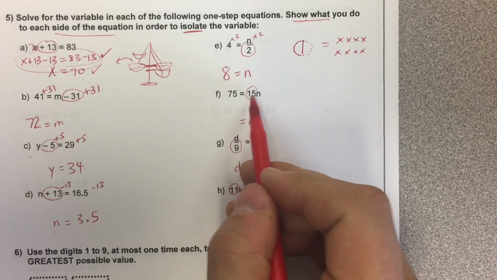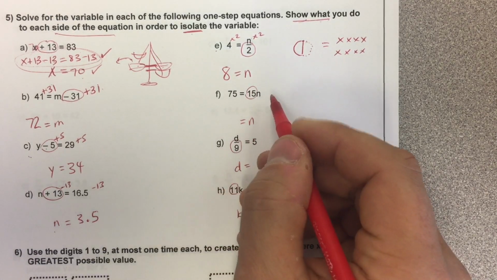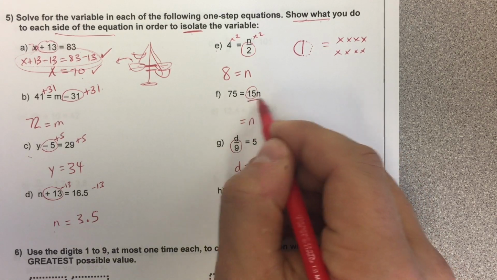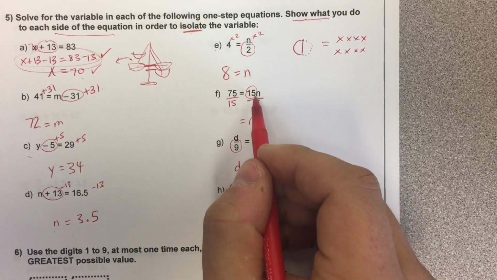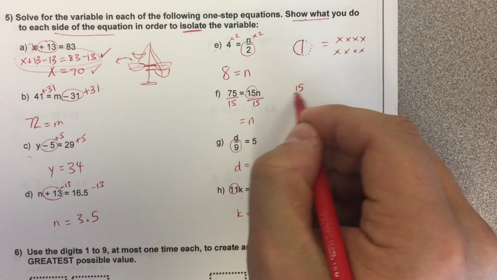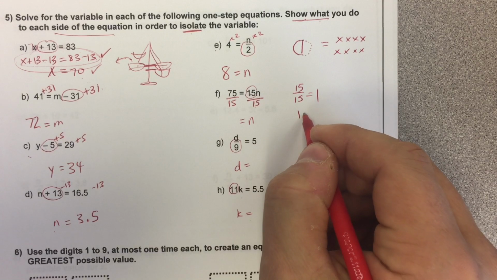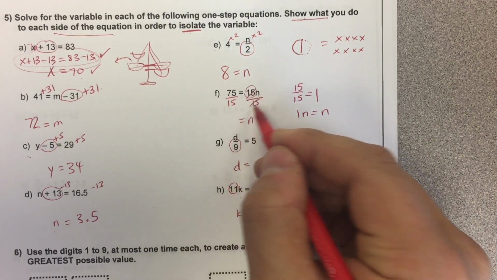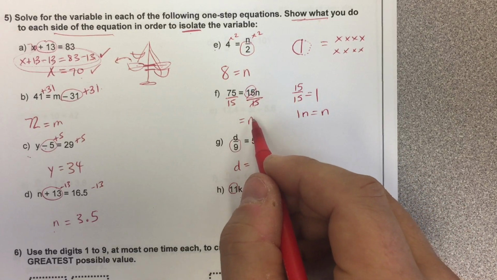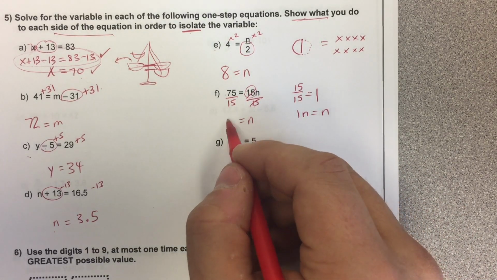This case here, I have 15n. So this is like a multiplication statement. So I want to do the opposite of multiplying by 15, and in this case here, it's dividing by 15. Now the reason why this works is 15 over 15, if you think about what that is, that's equal to 1. And 1 times n is just n, right? So we can write that. The 15s basically cancel out, and we're left with n here, and then 75 divided by 15 is 5.